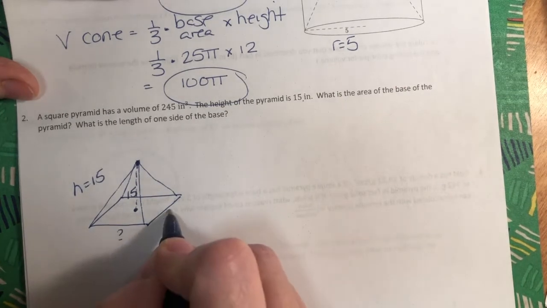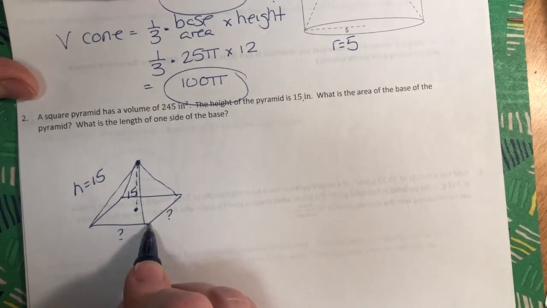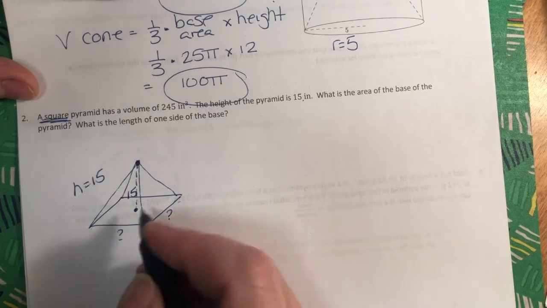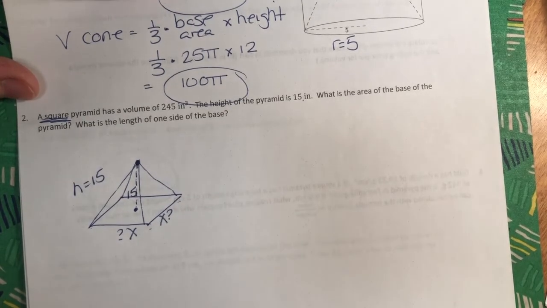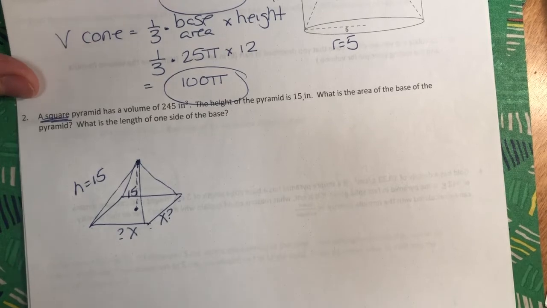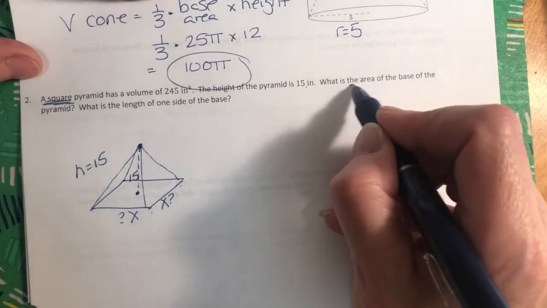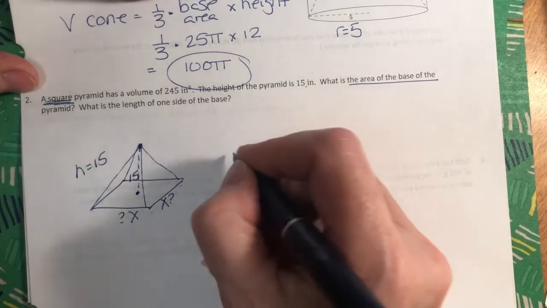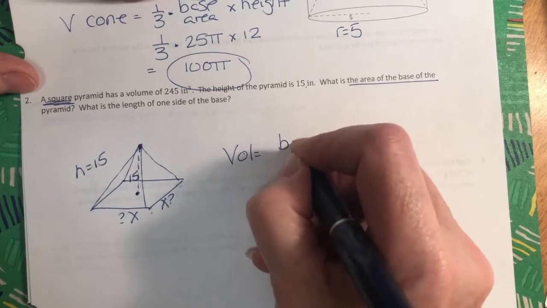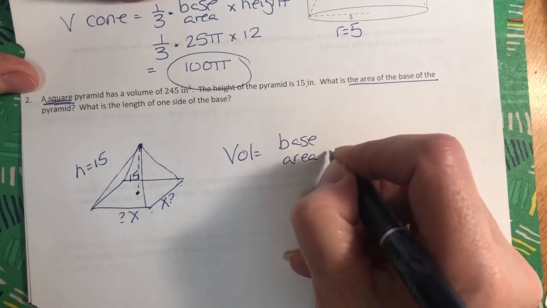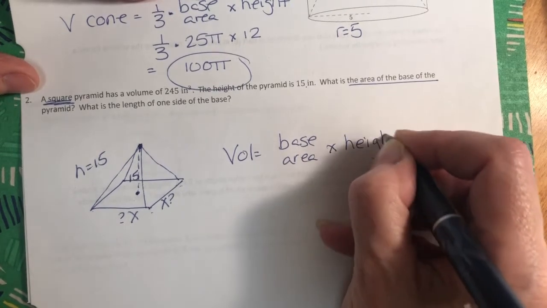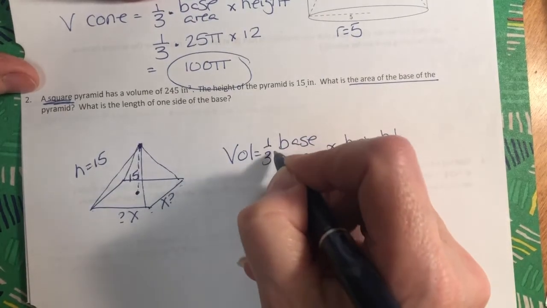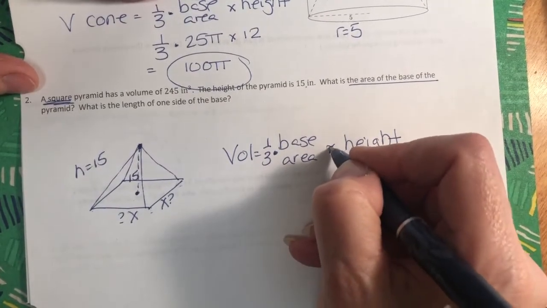We don't know the dimensions of the base, but we know that it is a square because it's called a square pyramid. So whatever this is, it's the same number. We don't know what it is, but it's the same. Okay? So how could we figure out the area of the base? What is the area of that square? Well, remember, volume equals base area times height. That's our basic formula. It works every time. If it comes to a point, it's 1/3 times the base area times the height.